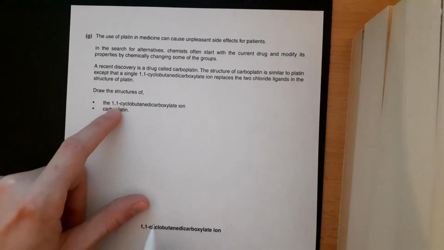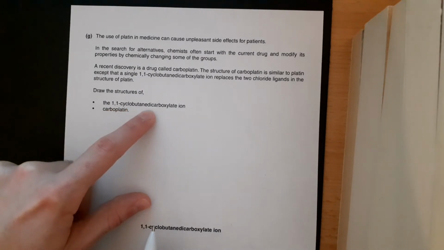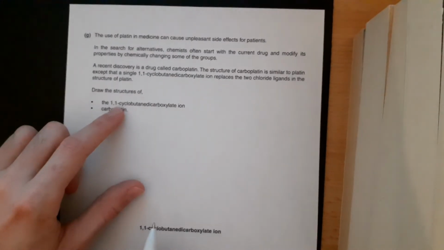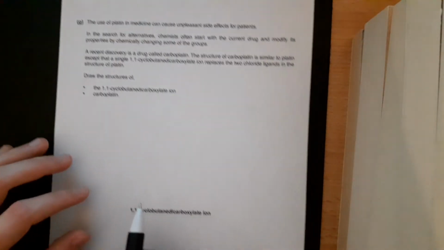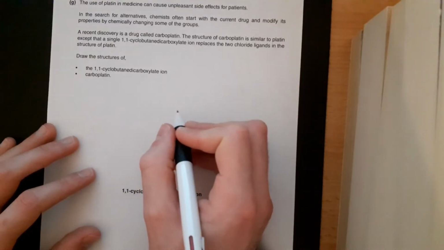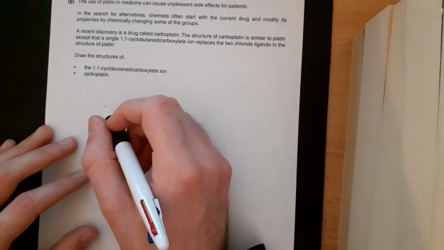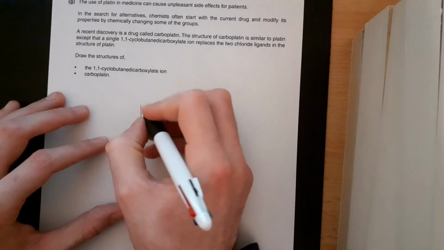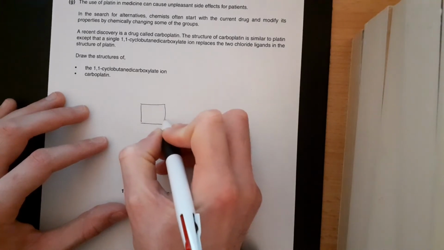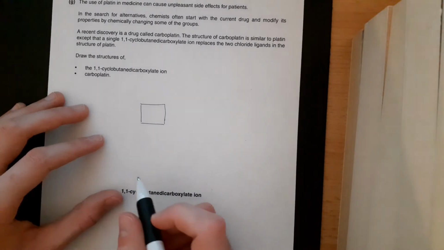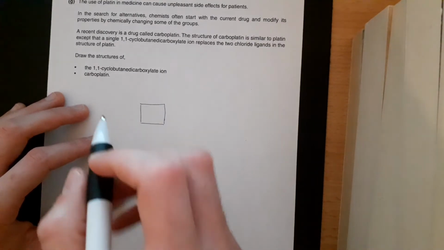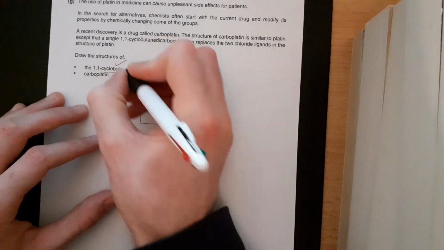But if we break this down, 1,1 cyclobutane dicarboxylate. Okay, well, cyclobutane, that's just going to be 4 carbons in a ring, right, or a square. Then basically, it just says draw the structure, right? So we can draw this in whatever structure we choose. Let's do it in skeletal formula because that's simplest. So that's your cyclobutane, 4 carbons in a ring. So it's 1,1 cyclobutane dicarboxylate, right? So we've done the cyclobutane part of it.